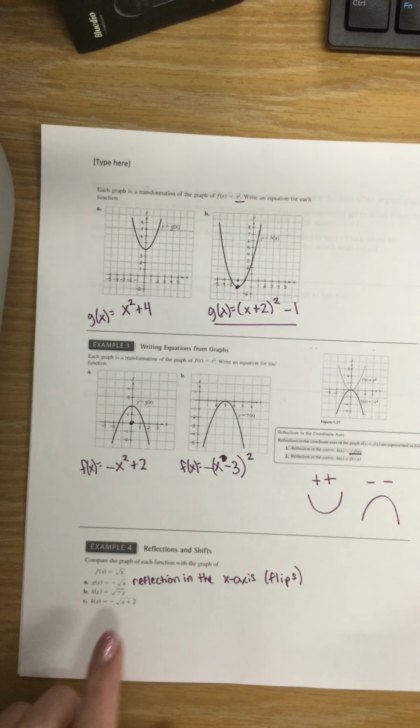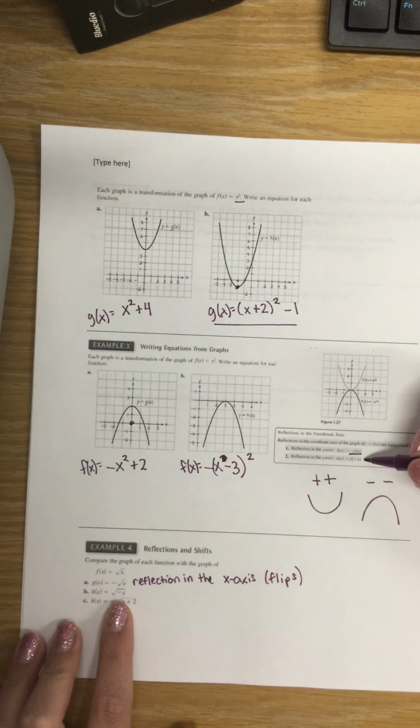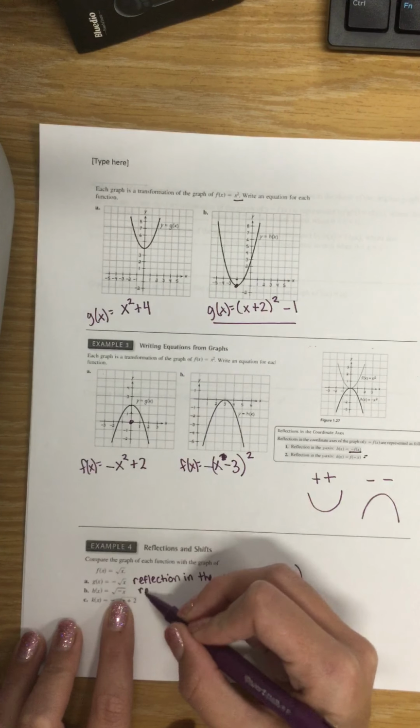The next thing that we see here is the square root of negative x. This is this thing here. It's inside with the x. So this is a reflection along the y-axis.